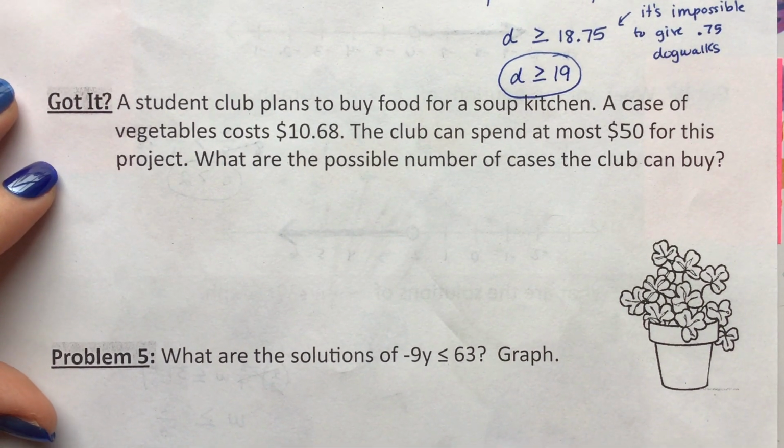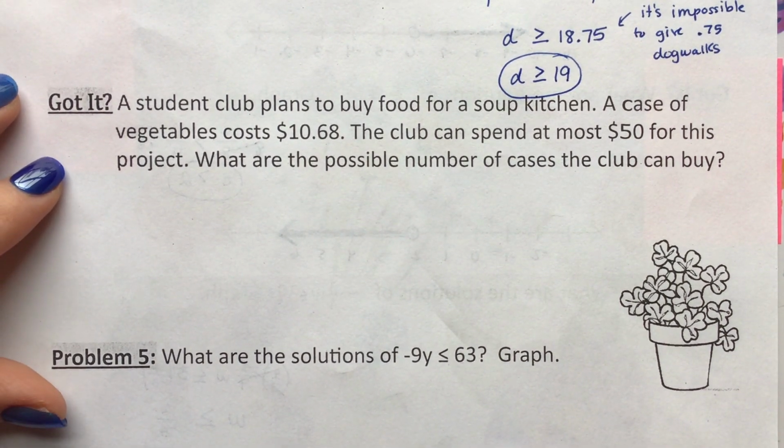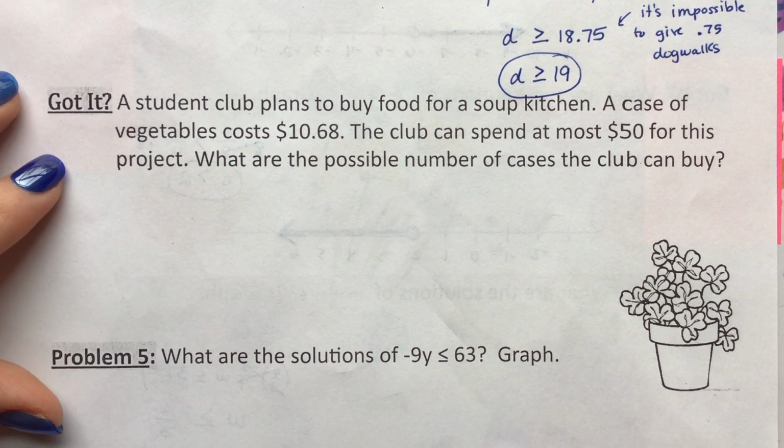For our next problem, it says a student club plans to buy food for a soup kitchen. A case of vegetables costs $10.68. The club can spend at most $50 for this project. What are the possible number of cases the club can buy?